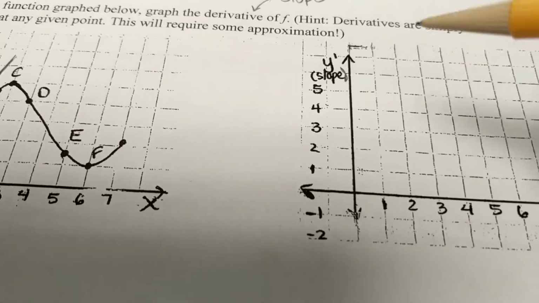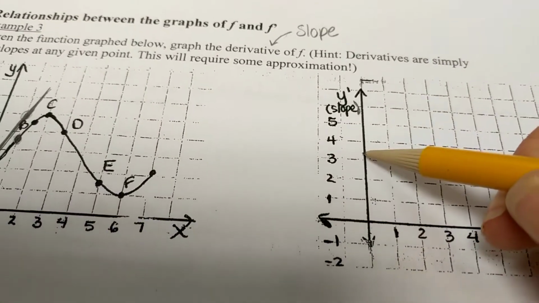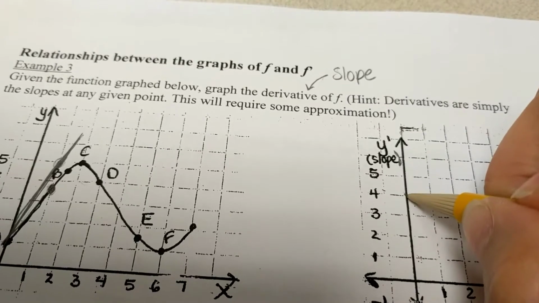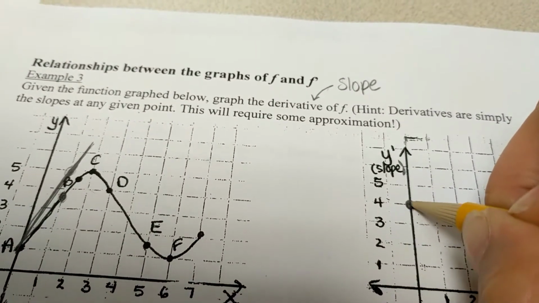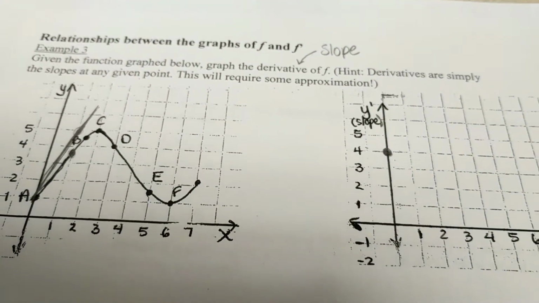So I'm going to come over here. At x equals 0, my slope was 4. Maybe you approximated it a little bit differently. That's okay. I'm going to plot my slope over here.